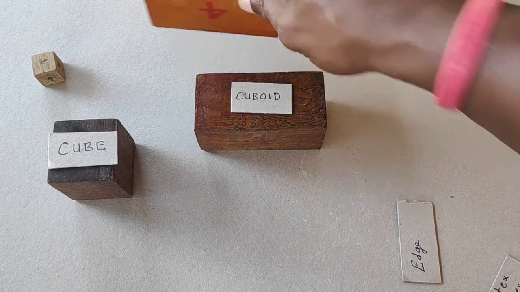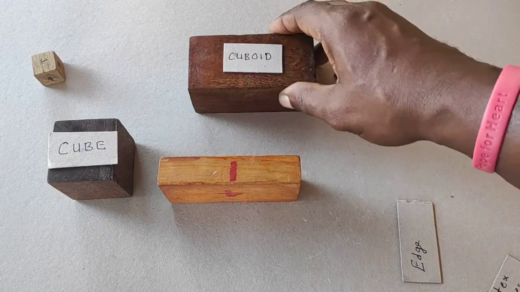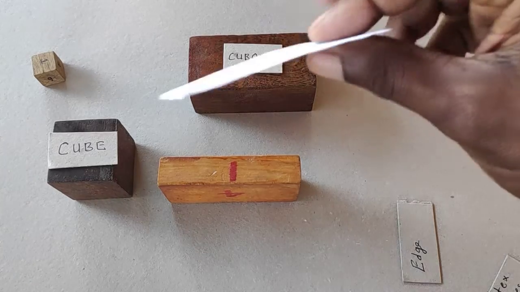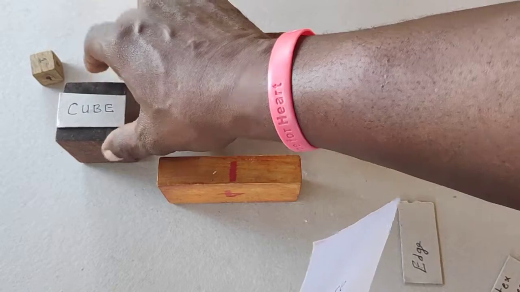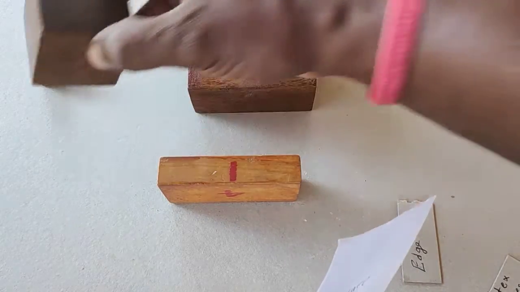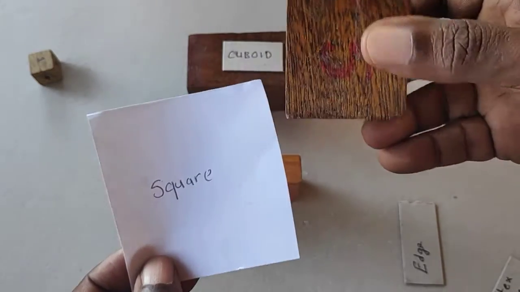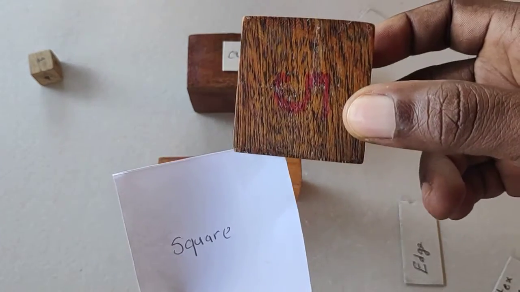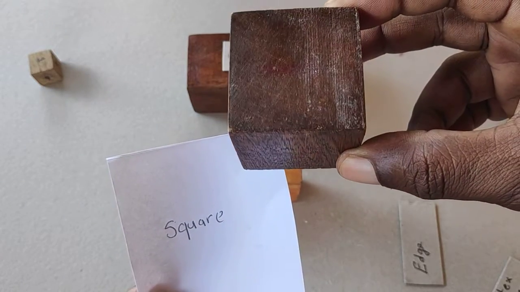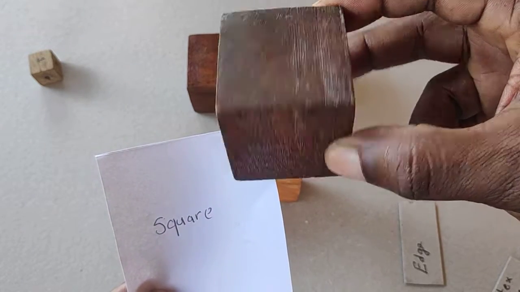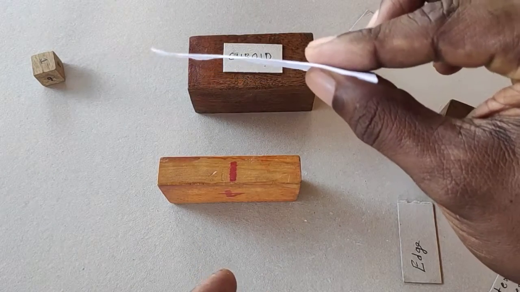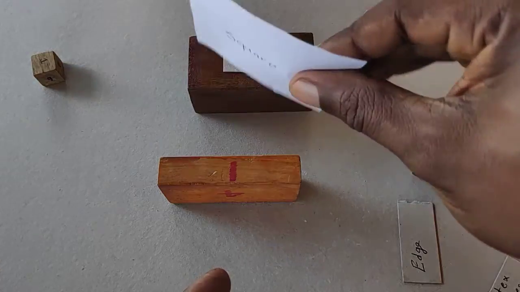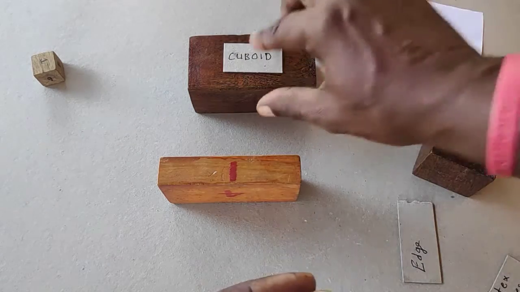These are what we call 3D shapes. Remember we said that these are 2D shapes because they have no thickness. We call these 3D shapes. Let's look at our cube and let's look at our square. Yes, the cube has a square face, but it also has some thickness. You see it? But the 2D shape has no thickness, it's very thin. It's flat.